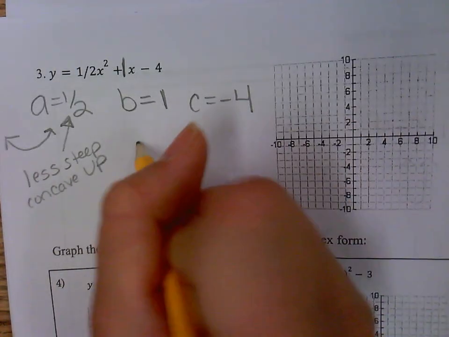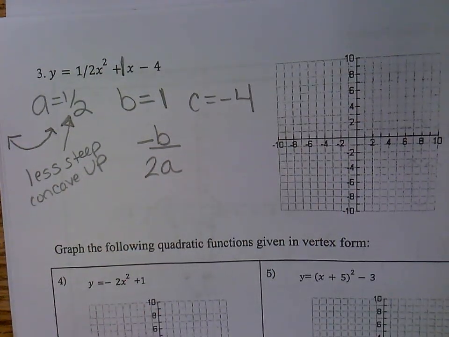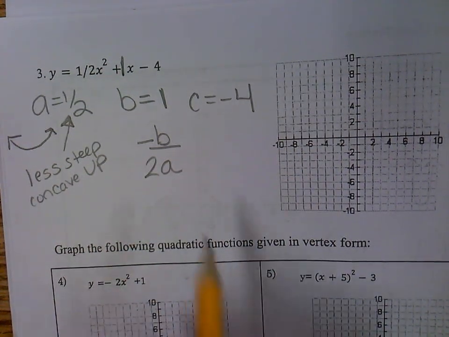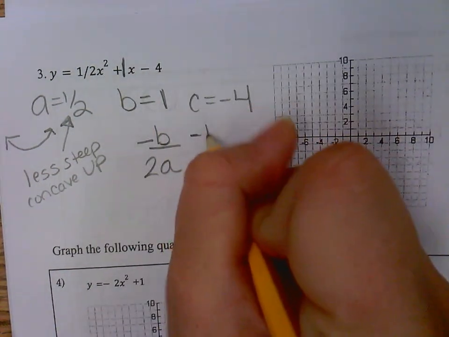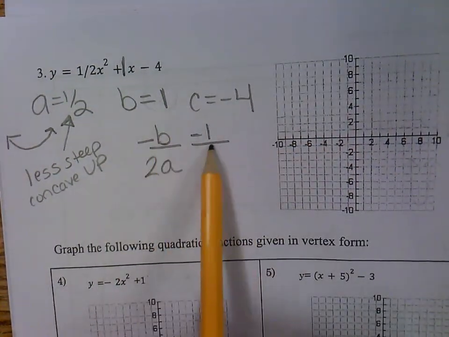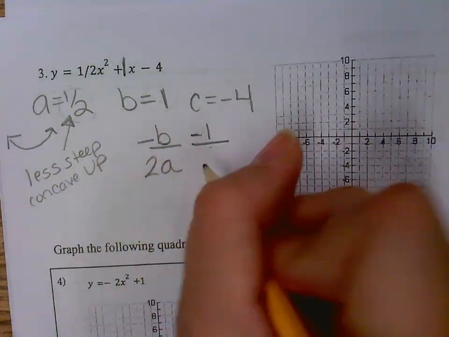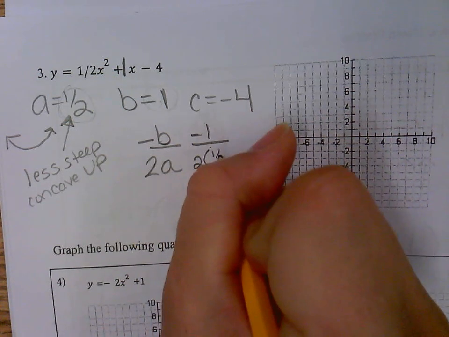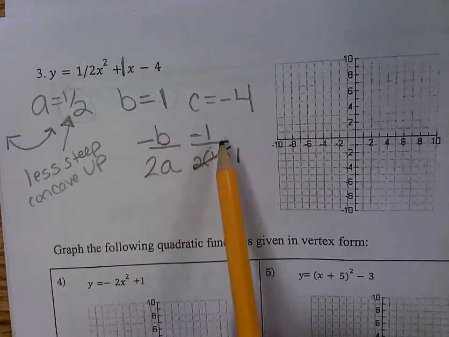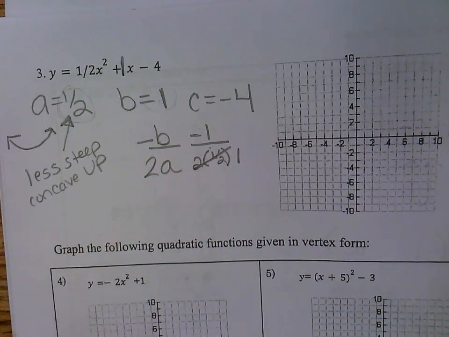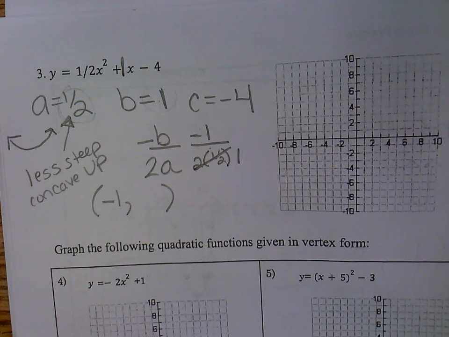That's when I use -b over 2a, the formula that you're going to need to know. So -b in this case is -1, because it currently is +1, so I make it -1. And then what is 2 times 1/2? 2 times 1/2 is 1. And then what is -1 divided by +1? -1. So the x value of my vertex is going to be -1.